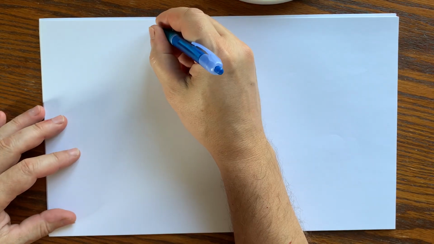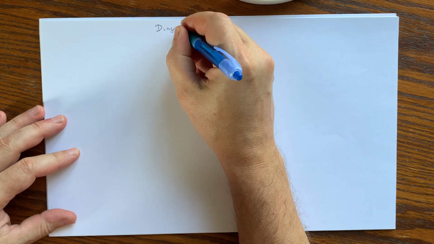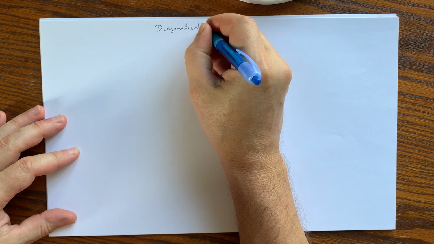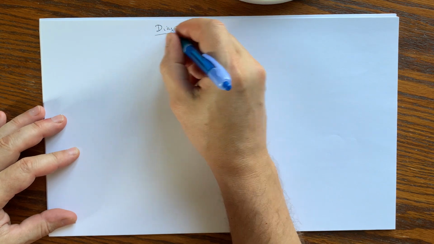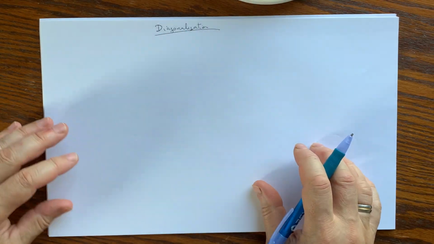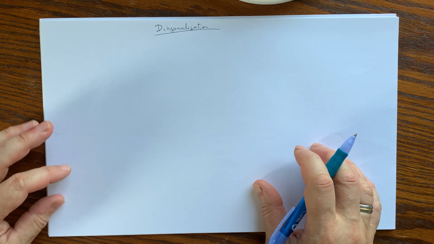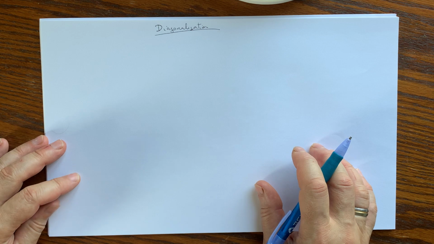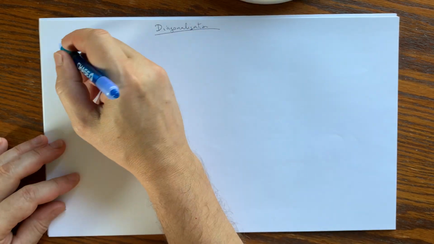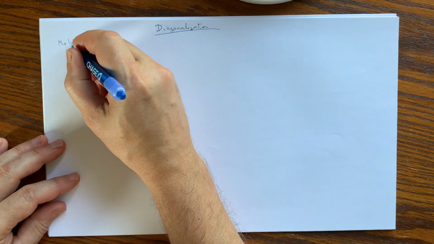Hello, here we will look at the process of diagonalization. Before just talking about what it is and how to find such a thing, I will start with the motivation.